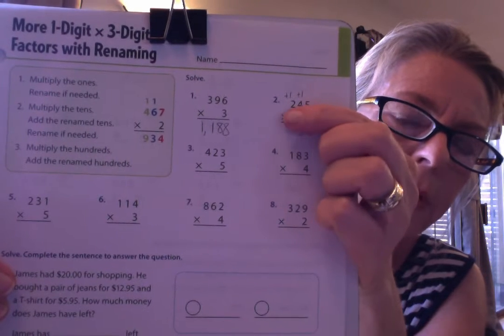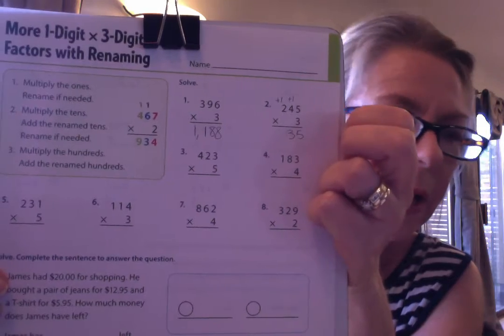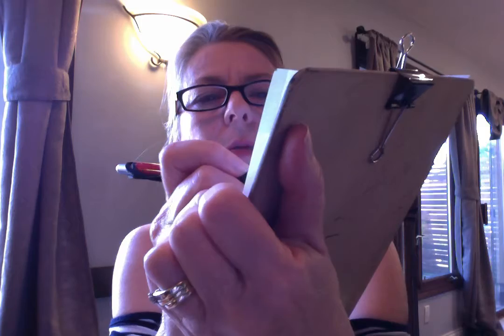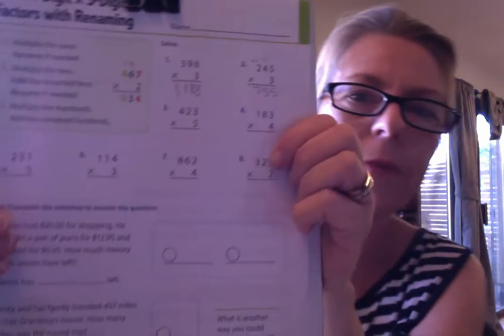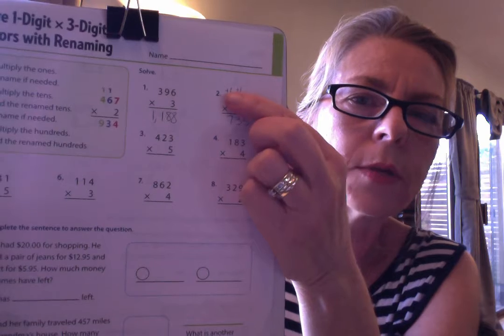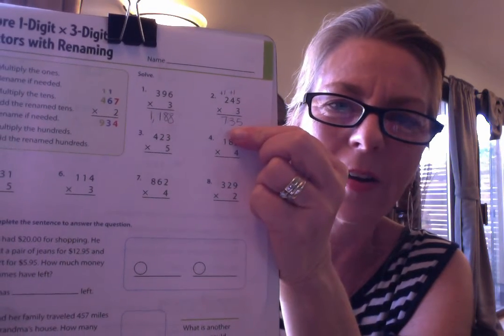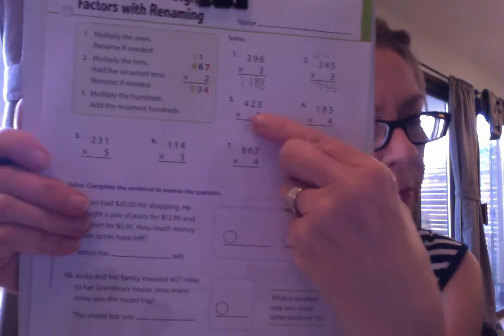3 times 2 hundreds equals 6 hundreds plus one more 100, and that would give us 700. Okay, now boys and girls, I have seen a few mistakes on math errors where you're forgetting what goes up here and what goes down there. Don't get that mixed up because you'll get your answer wrong, okay? All right, so let's go to number 3.